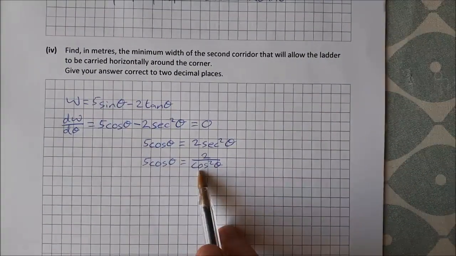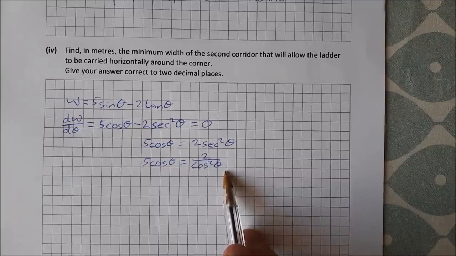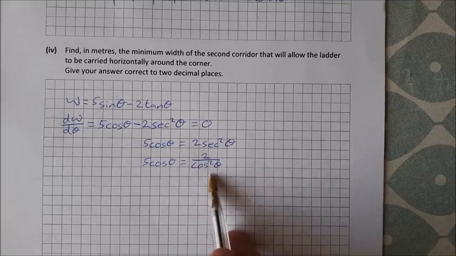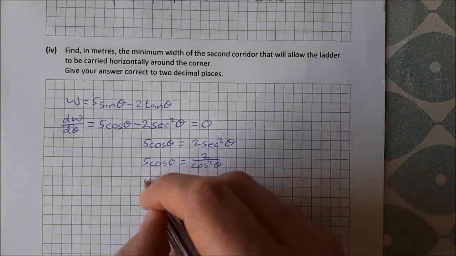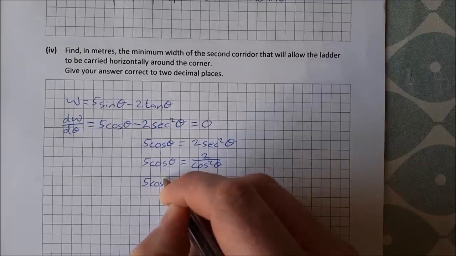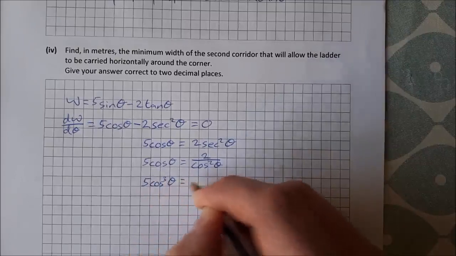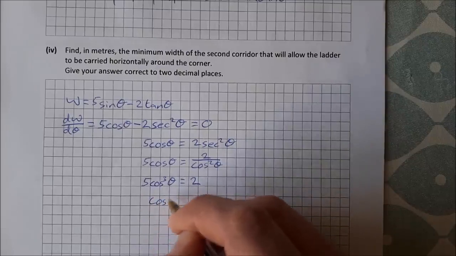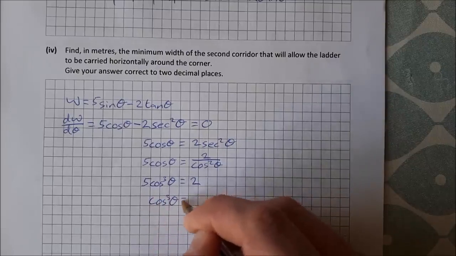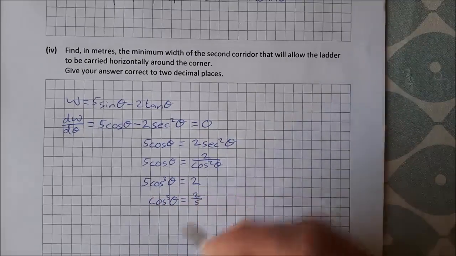I can multiply across here by cos squared theta to get all the cosines together. So cos squared times cos is cos cubed. So it'll be 5 cos cubed theta is equal to 2. And then divide by the 5. So cos cubed theta is equal to 2 divided by 5.